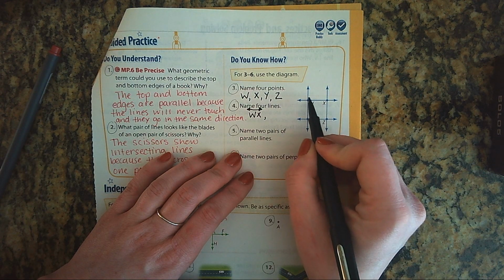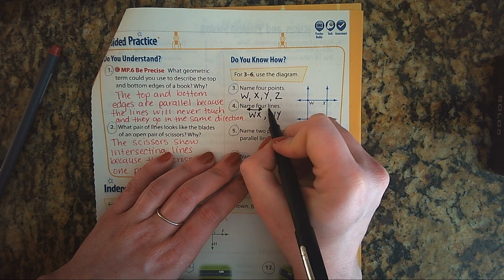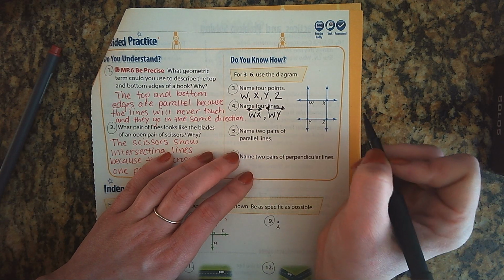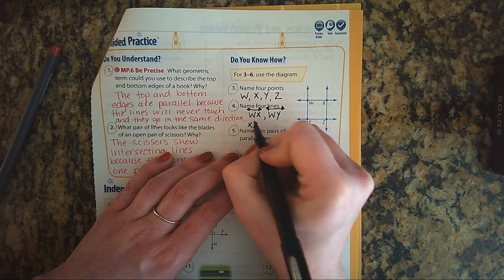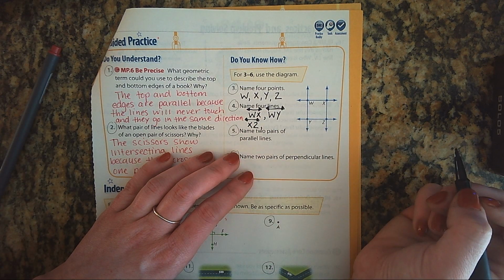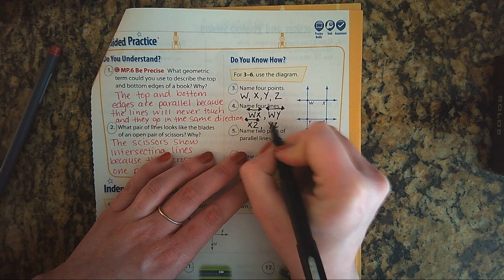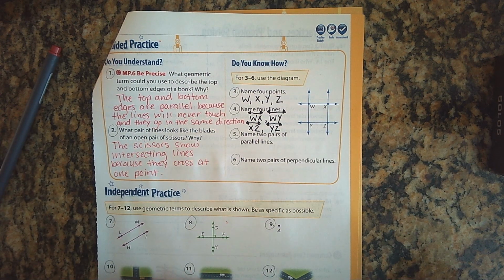If we look at this line here, it also shares point W and it has Y. So WY would be a line. We could call XZ a line. And YZ. Now we named 4 lines.